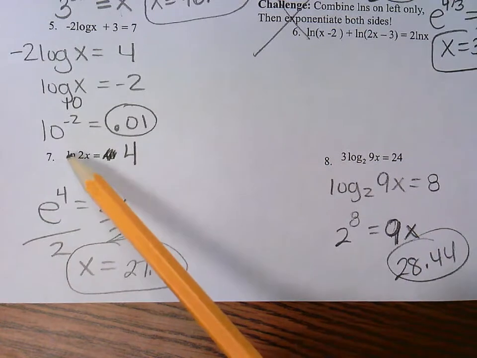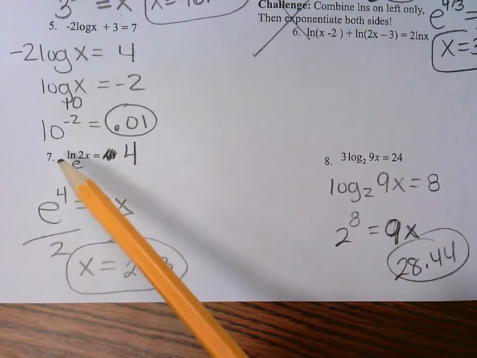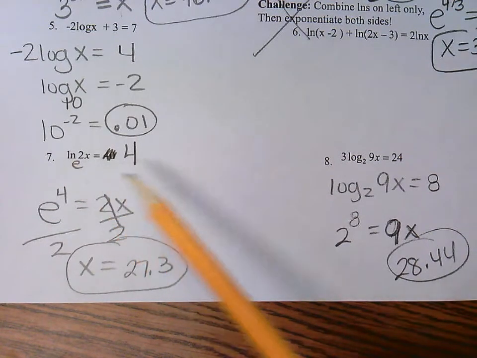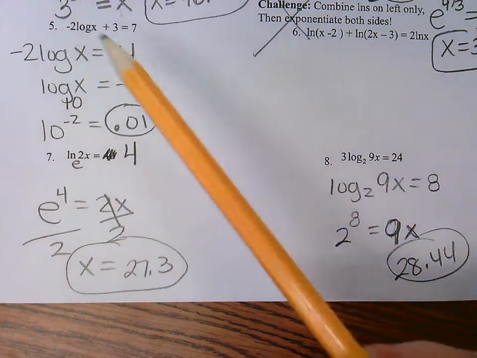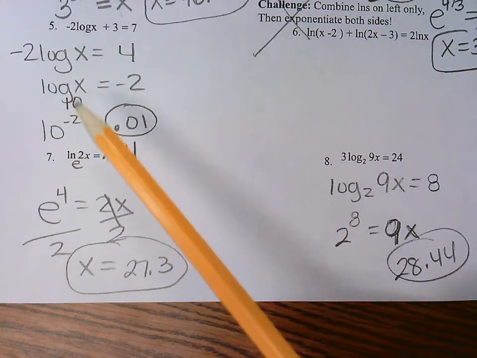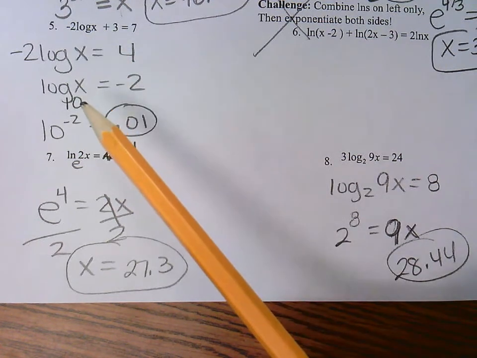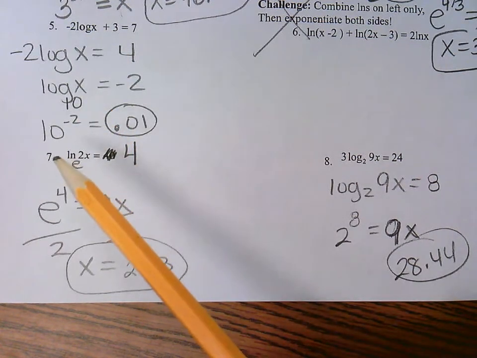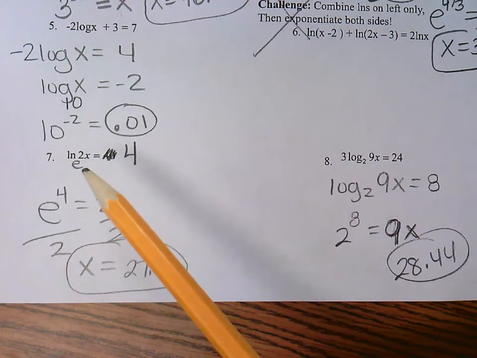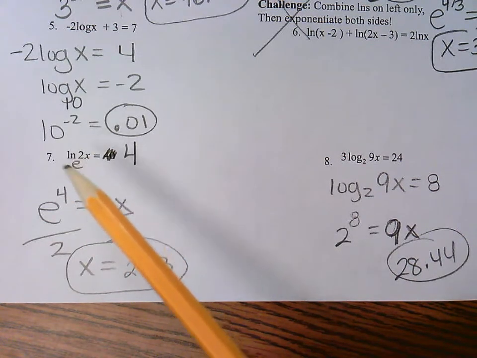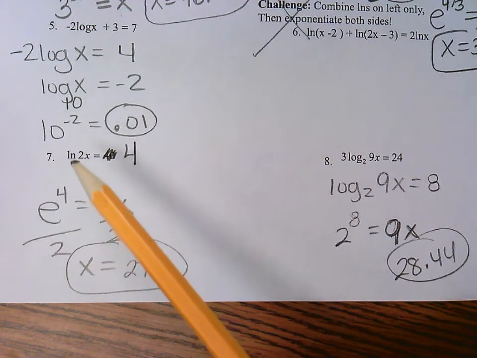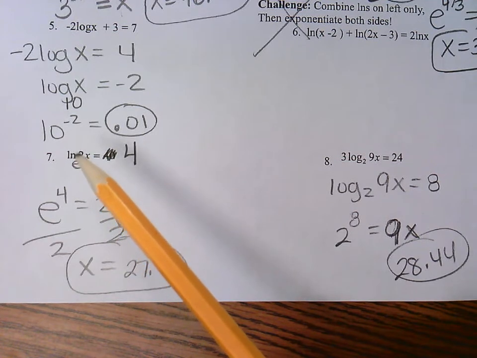The base is e because it's a natural log. Just like in number 5, the base is 10. So if you ever don't have a base, if it's the word log, you make a base of 10. If it's the words natural log, ln, it's a base of e. I kind of wish it wasn't an ln. Some people think that's like a number 1. I wish they had thought of a different notation.